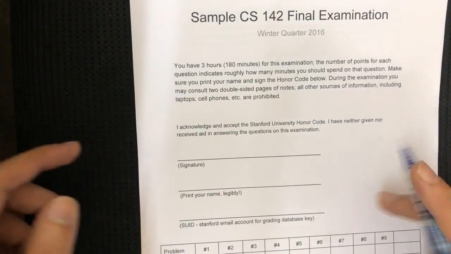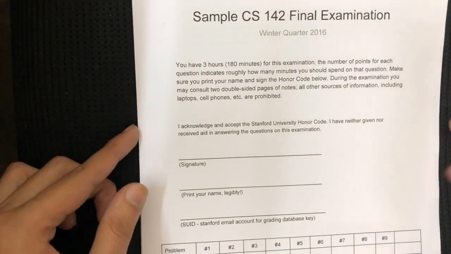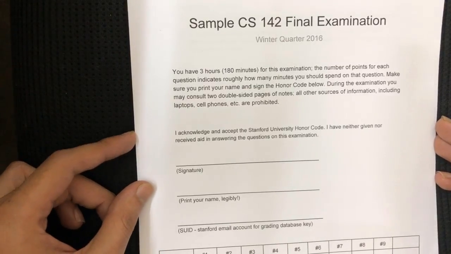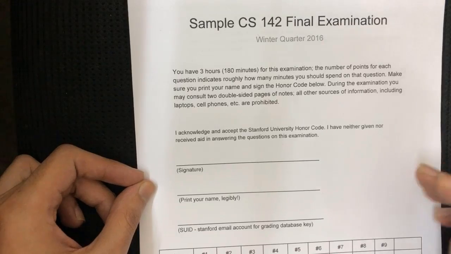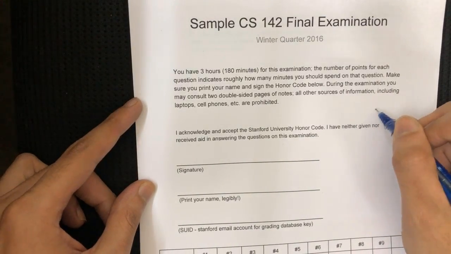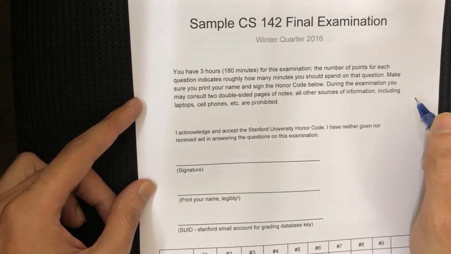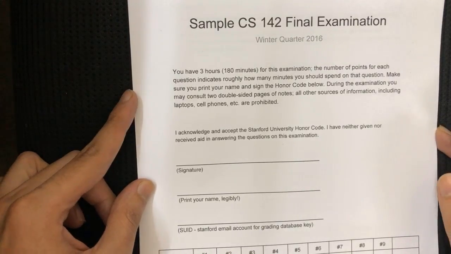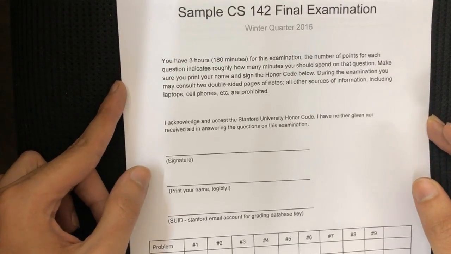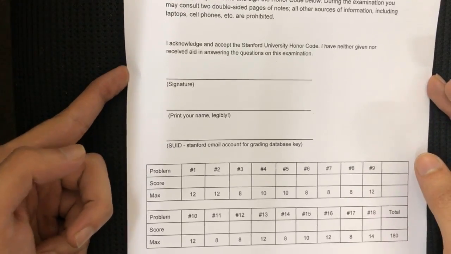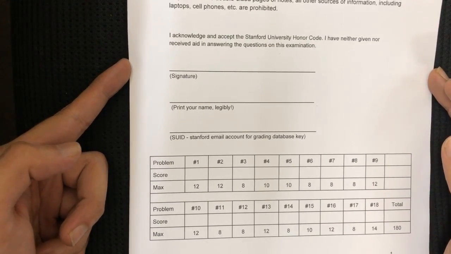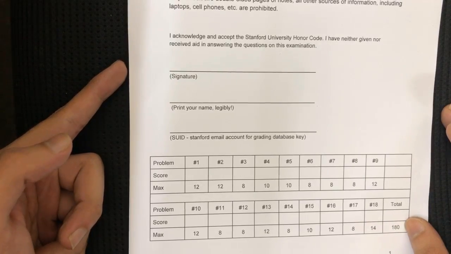Okay, so this is web applications. The subject name is web applications, and if you want to find out more about the subject, or check out more papers on the subject, you can go on to cs142.stanford.edu and you will find the website where I got these papers from. Okay, let's begin. By the way, you have 3 hours to solve these questions. There are about a total of 18 questions, and you have a total of 180 points which you can gain.